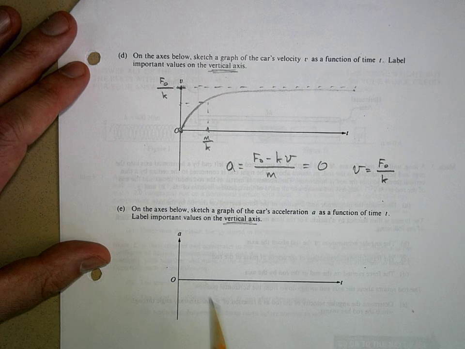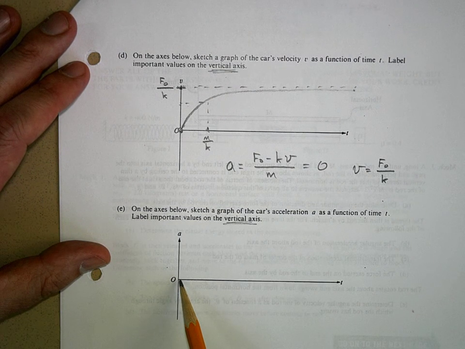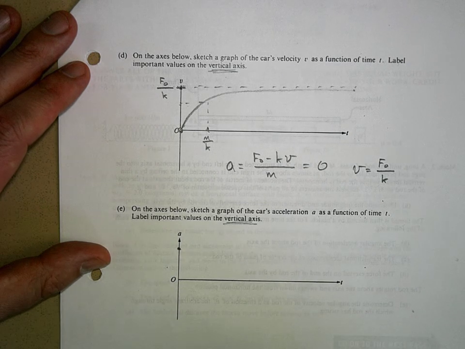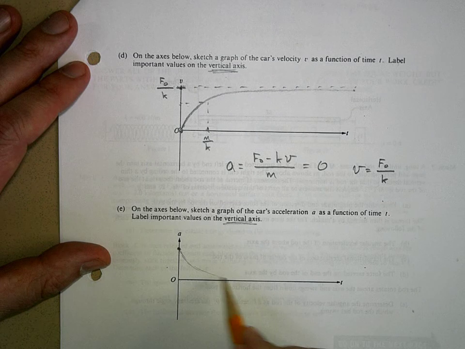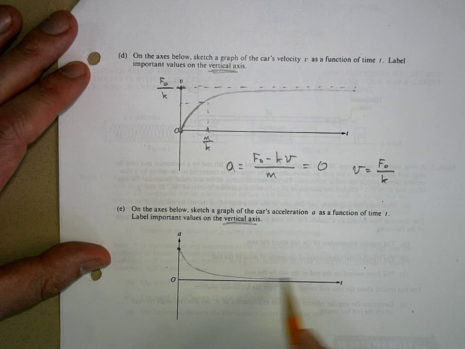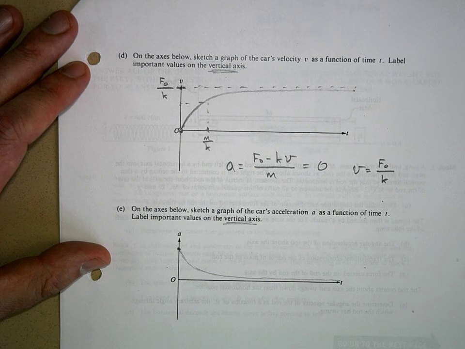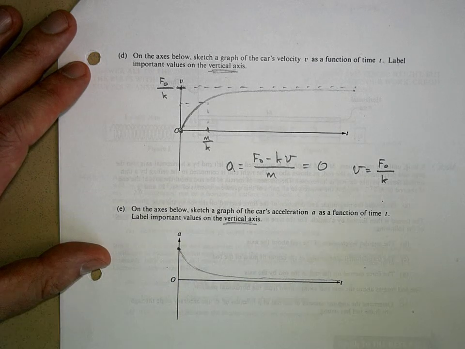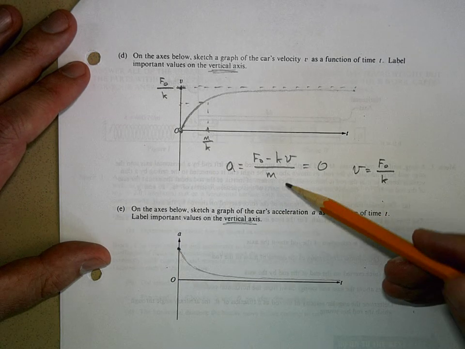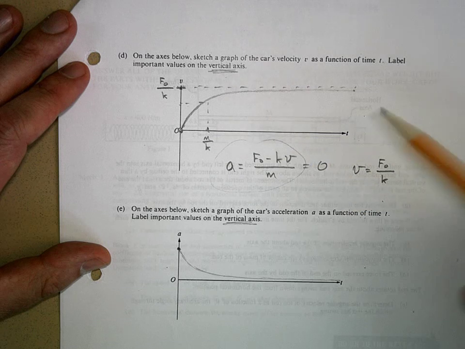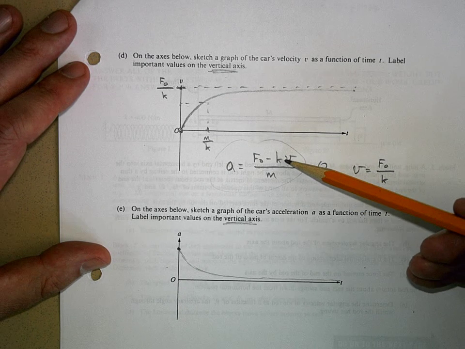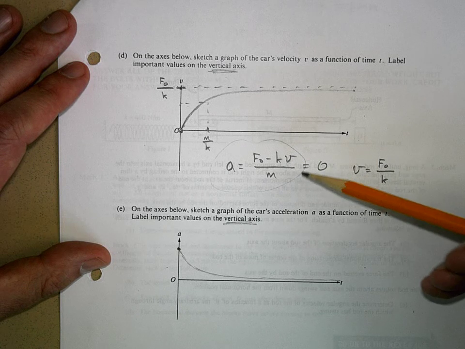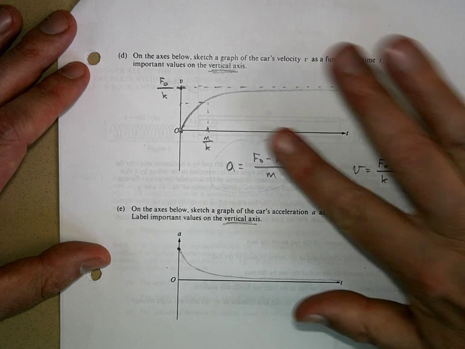Now, well, the acceleration starts off at its maximum value, doesn't it? And then the acceleration slowly approaches 0. So it's this exponential function. Now, what is this maximum acceleration? Well, take a look at this equation. It's when the velocity is 0, right? When the velocity is 0, at time t equals 0, the velocity is 0 because it says it starts from rest, and that's just f naught over m.